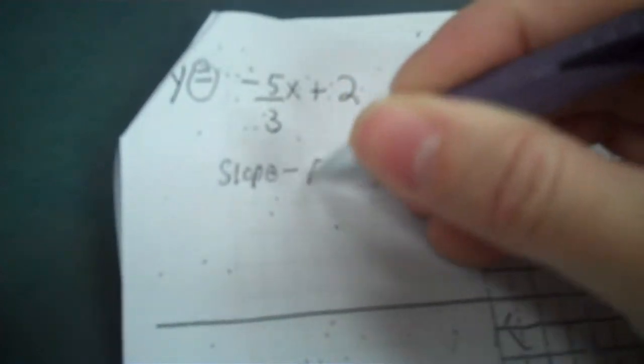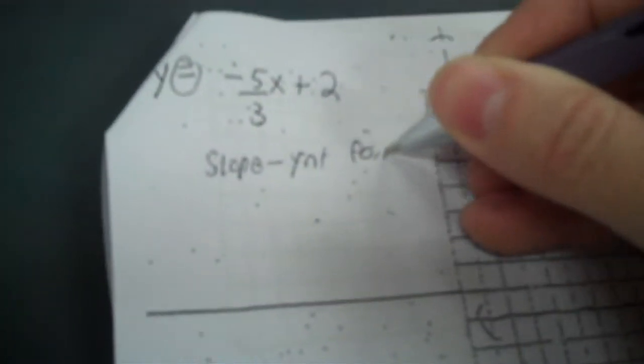Okay, my next problem, y equals negative 5/3 x plus 2. So here's the equals, and the y and the x are on opposite sides. So I want to use slope y-intercept form to graph it. My slope is negative, my y-intercept first, that's a number not multiplied by x, 0, 2.